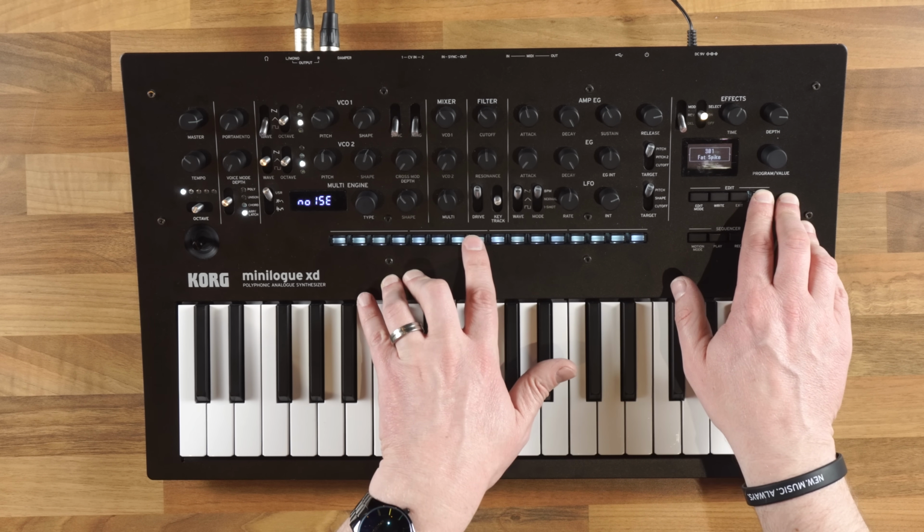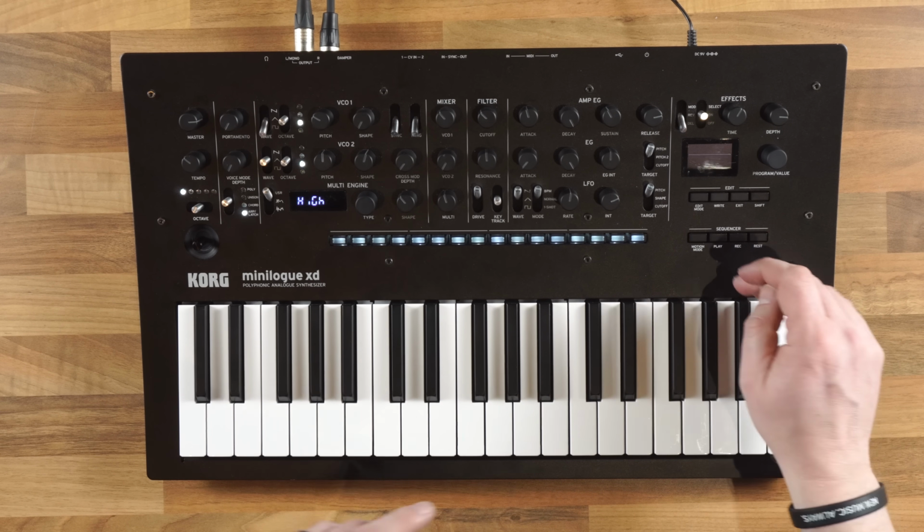The reverbs are beautiful as well, so if I play another pattern, I'll cycle through a few of the different reverbs for you.